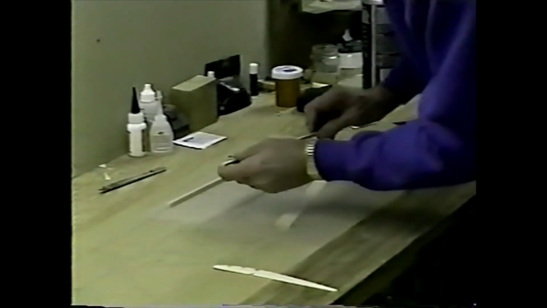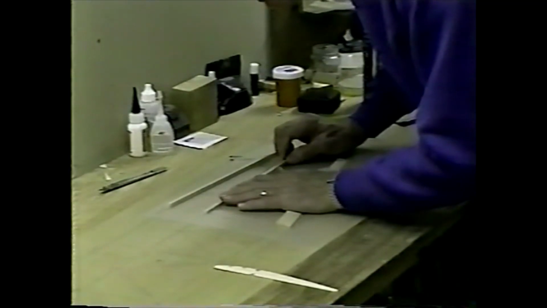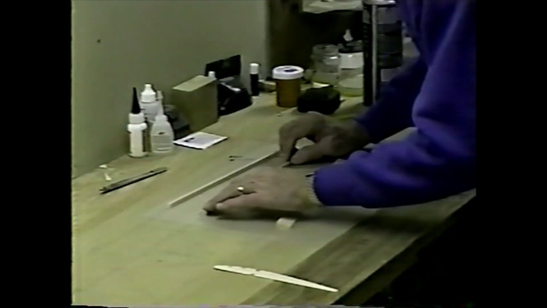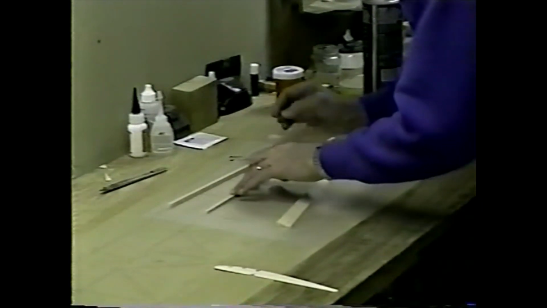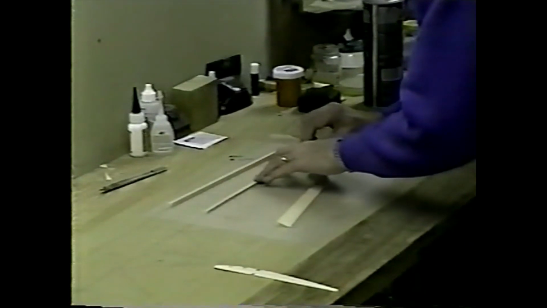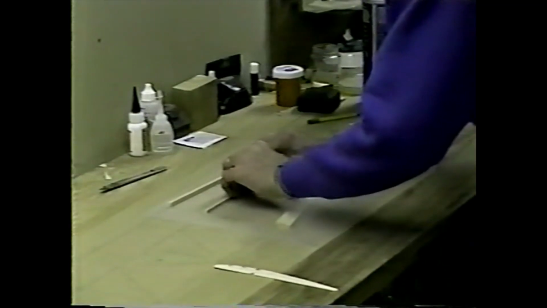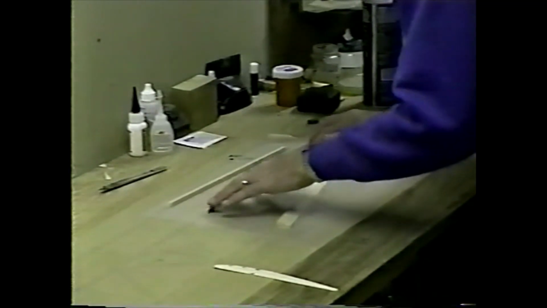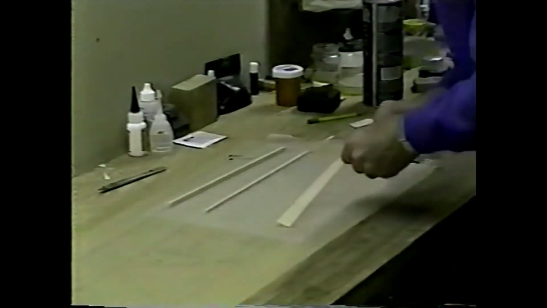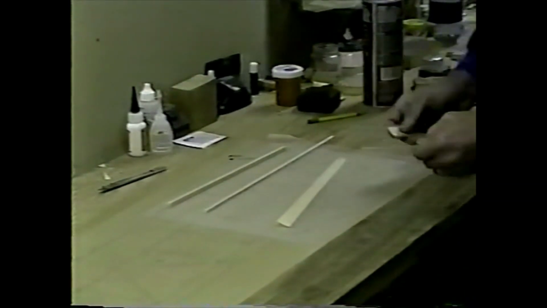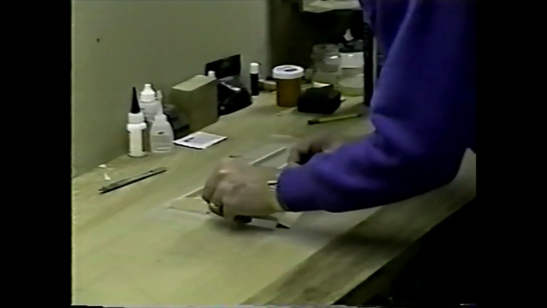And what I'm doing is I'm lining up the bevels with the rib mark on the plans, and sticking down the bottom spar. You may notice that these tip spars do not have the carbon fiber augmentation. That's because there's not near as much stress put on the tip, and you don't need to have that extra strength.